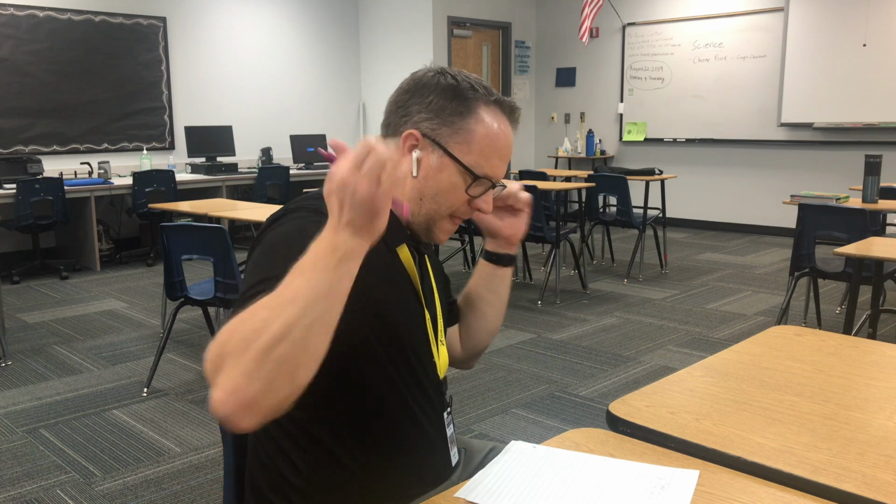Conclusion. Eureka! I bet if I plug in any fan, it'll turn on. Yes, I knew it. The fan turns on because I plugged it in. That's my conclusion.